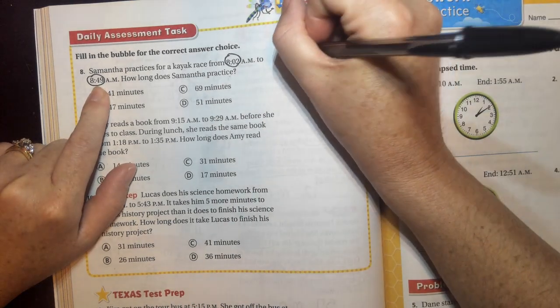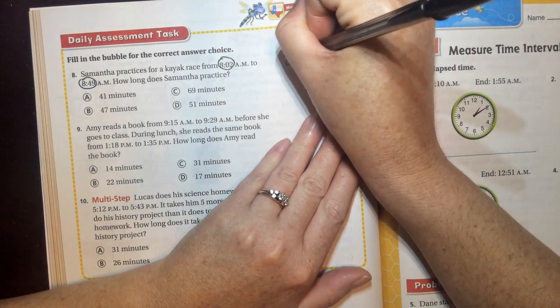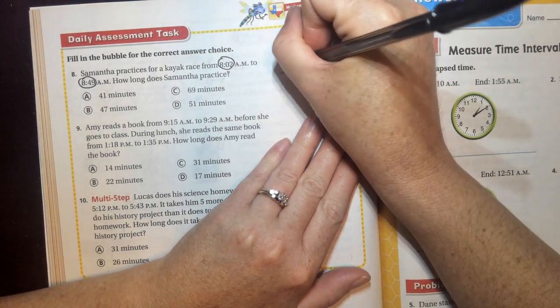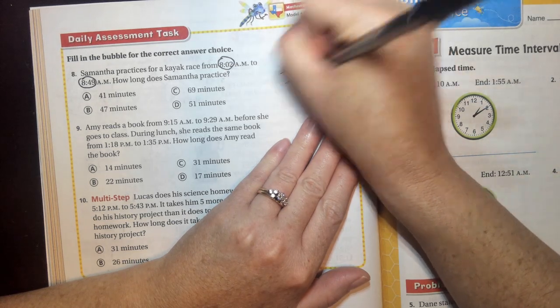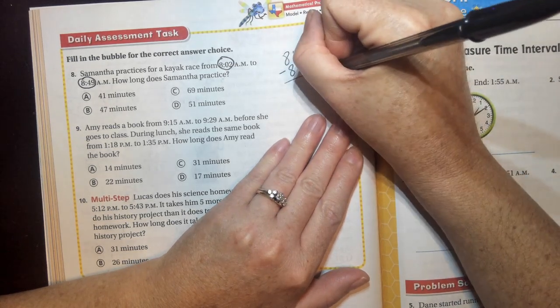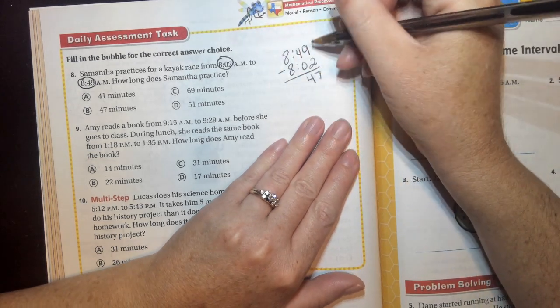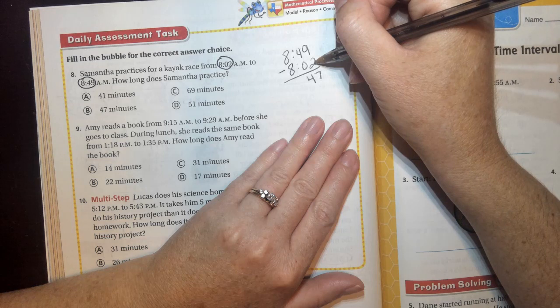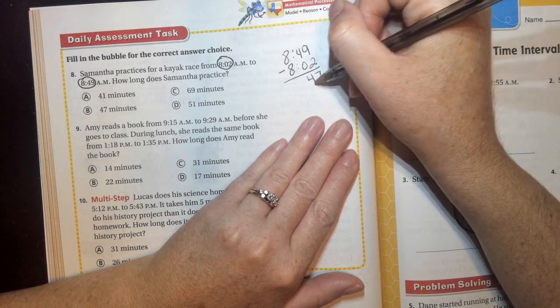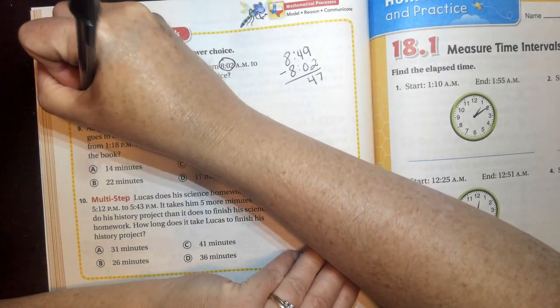So I'm going to put 8:49 on top minus 8:02. 9 minus 2 is 7. 4 minus 0 is 4. So between 8:02 and 8:49 there are 47 minutes.